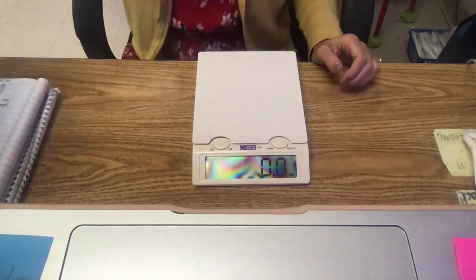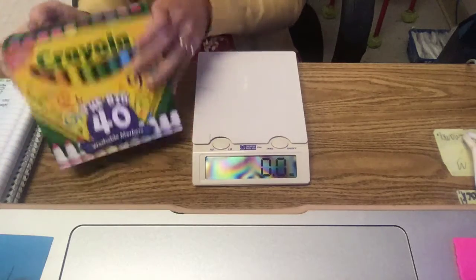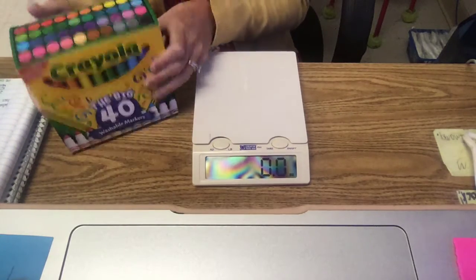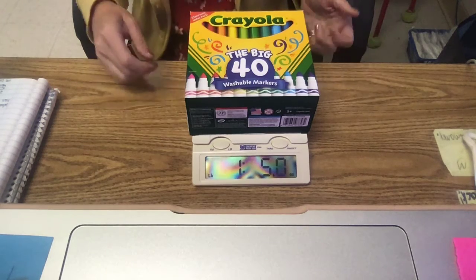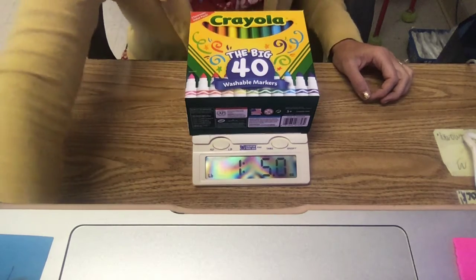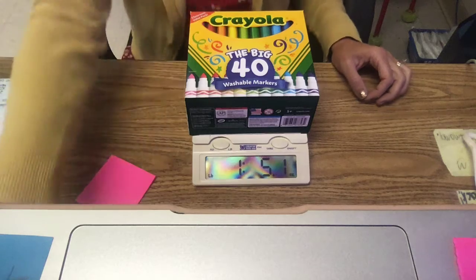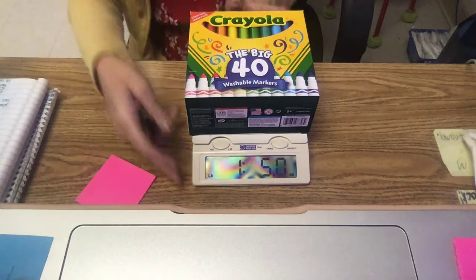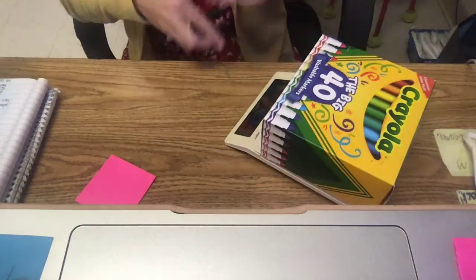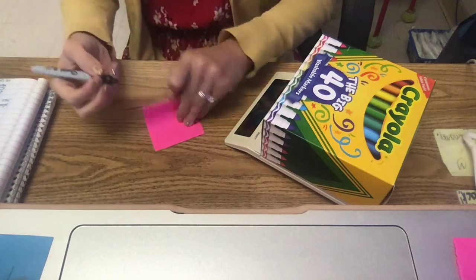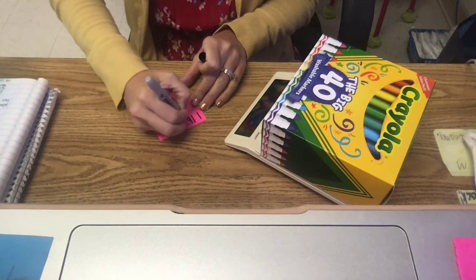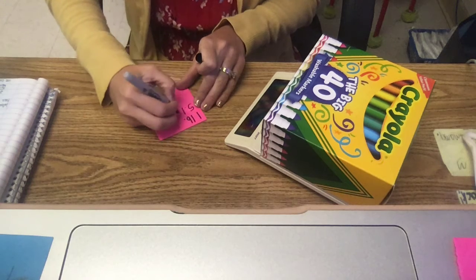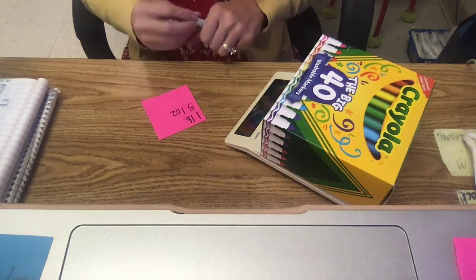Alright, so first thing I'm going to do, I have this big box of markers, the Big 40. I'm going to see what that weighs. And I'll tell you guys because I know it's hard for you to see it. So I'm going to turn it right here. So this says 1 pound, 5.1 ounces.